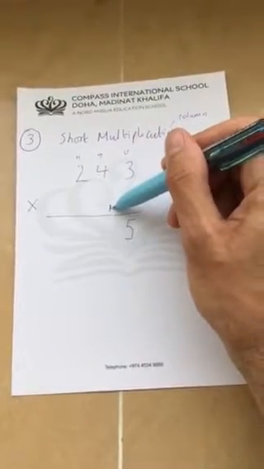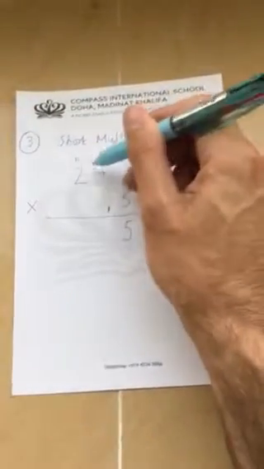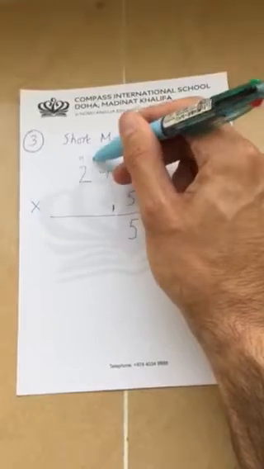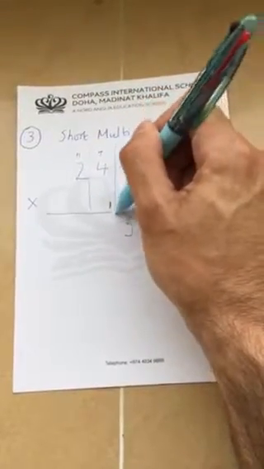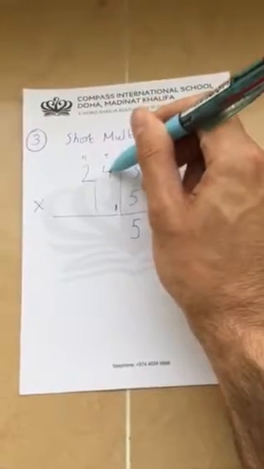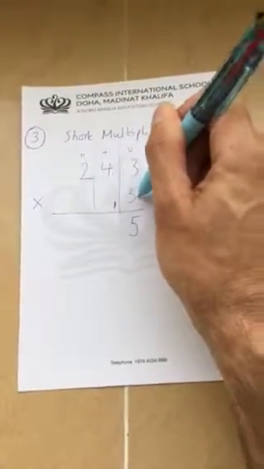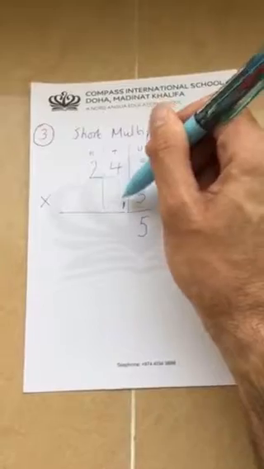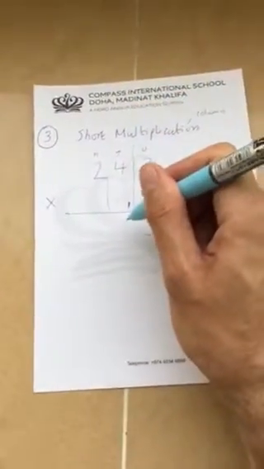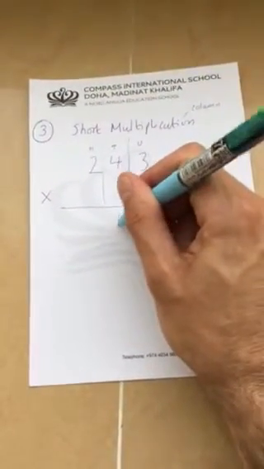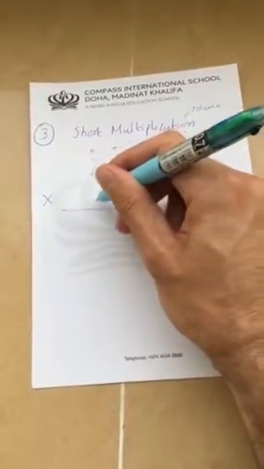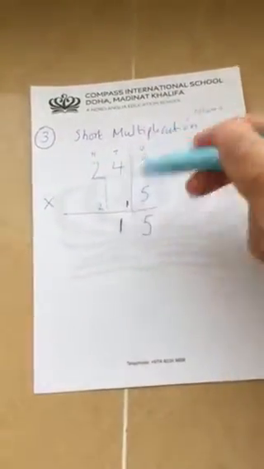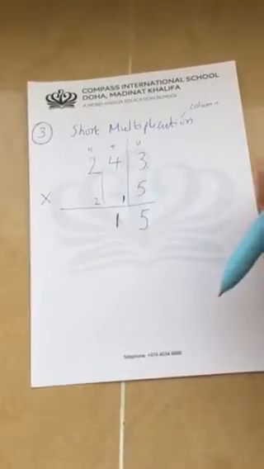But we add the 1. We have to add whatever is in this column here. Whatever's in that column we need to add on. So 5 times 4 plus 1. 5 times 4 is 20, plus 1 is 21. We put the 1 there, and we carry the 2 to here. And there it is, 21.